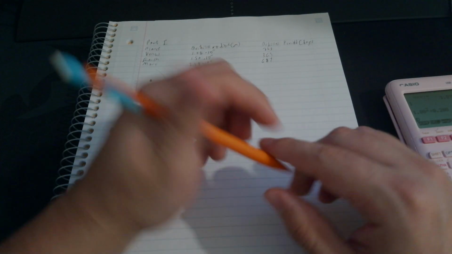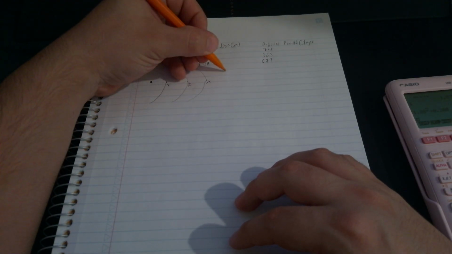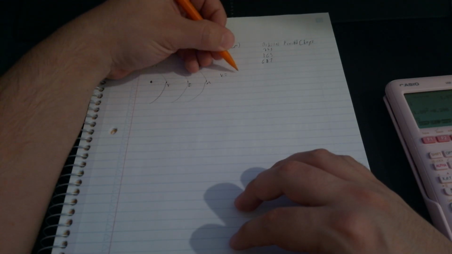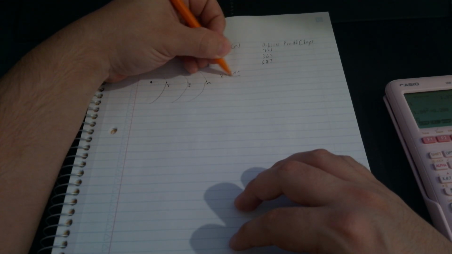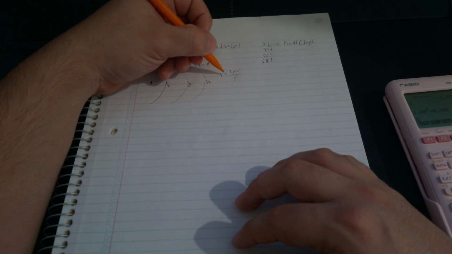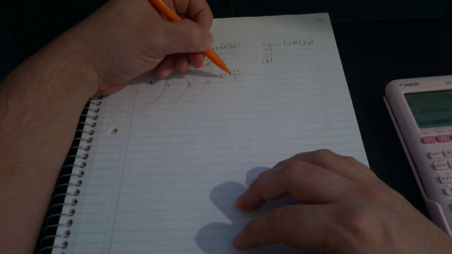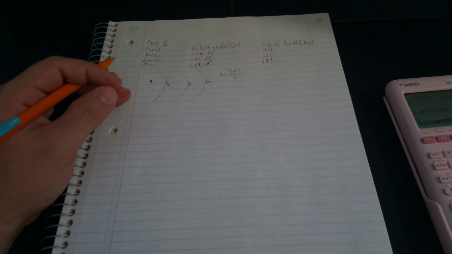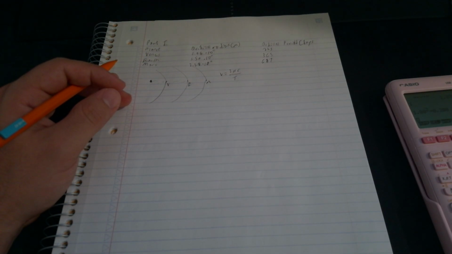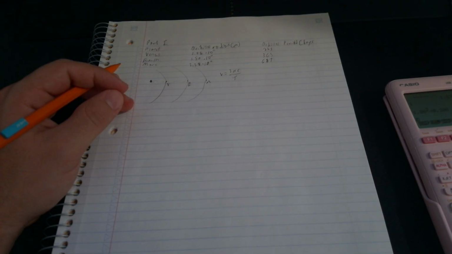We know we can find the velocity, as earlier we looked at how velocity is equal to 2 pi r over T. But we have to first figure out our period in seconds, because we're doing all of this in seconds and meters per second, at least in kilometers per second.